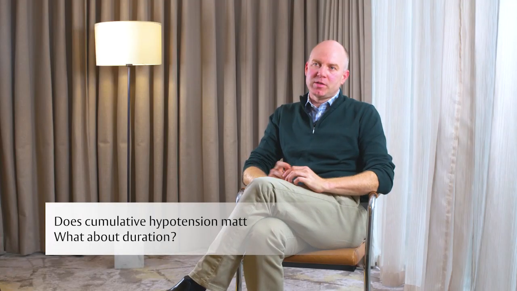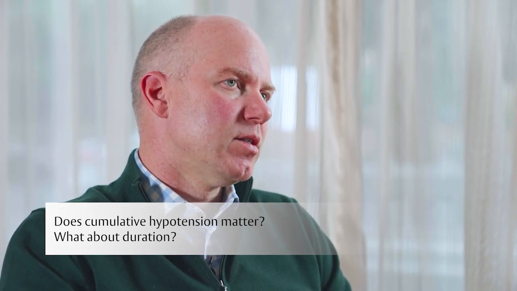There seems to be a dose-dependent relationship between intraoperative hypotension and the associated adverse outcomes. So both the magnitude of hypotension of any given event and the time spent at either that isolated event or cumulatively over the course of the operation. The greater the time spent, the greater the depth of hypotensive event, the greater the risk of associated adverse outcomes.